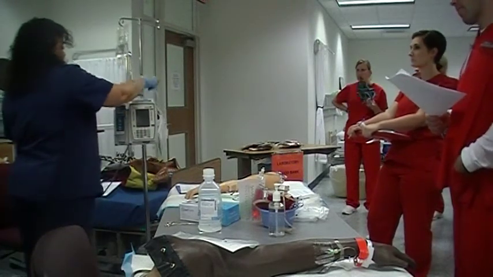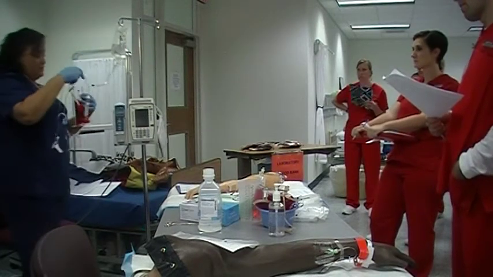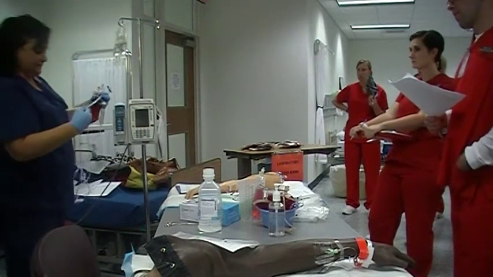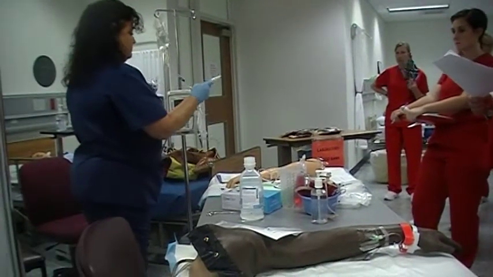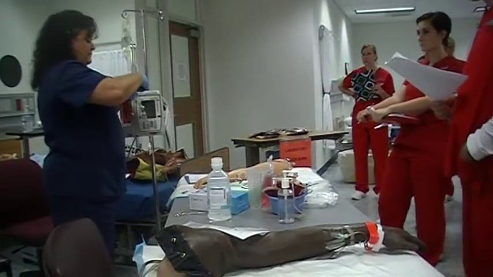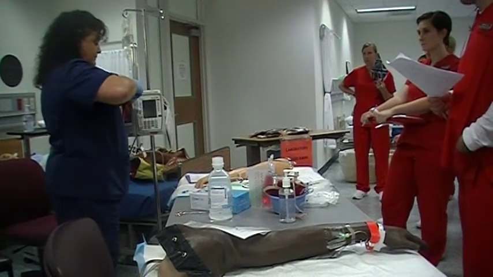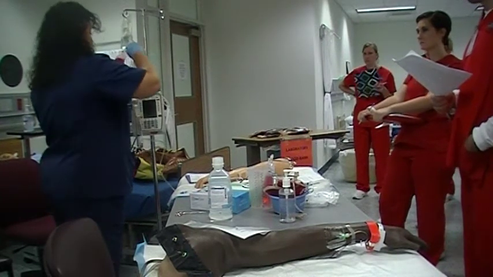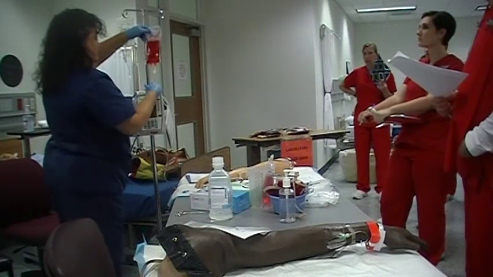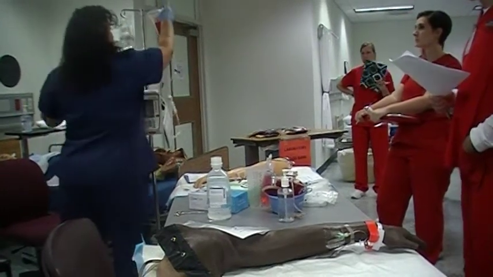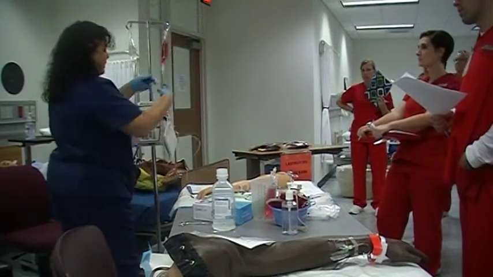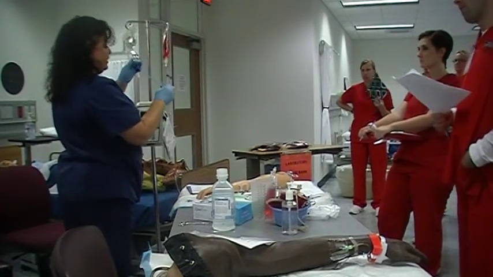So you want to go to your other port. It's still clamped off. Spike your blood. So we want to leave this saline closed.